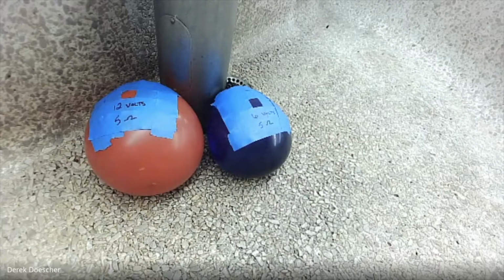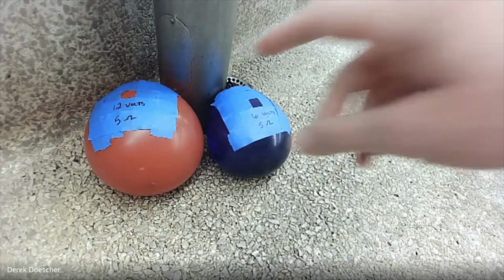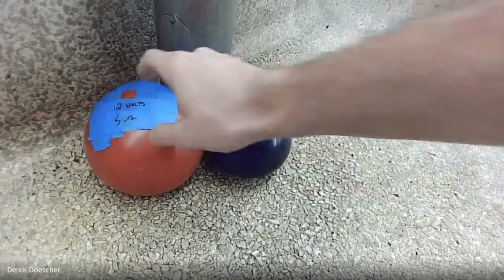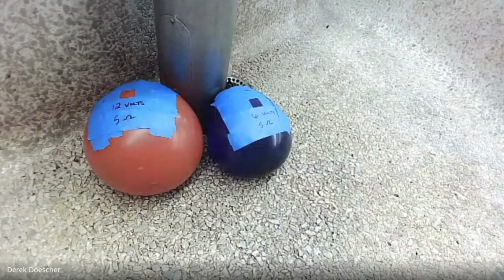So the red balloon, it kind of looks orange on the camera, is twice as big as the purple balloon. They both, as we see, have the same size hole in the middle. What will happen to the amperage of each balloon? Go ahead and hypothesize about that.